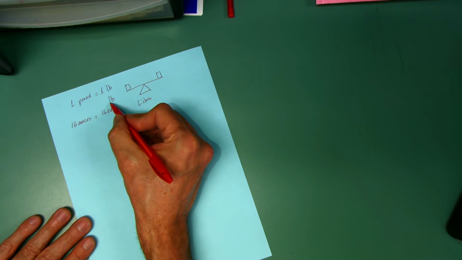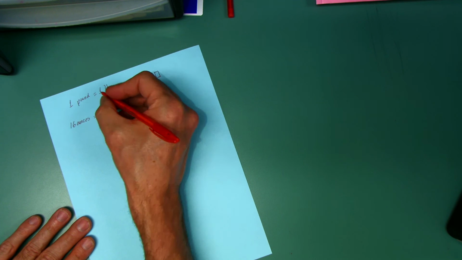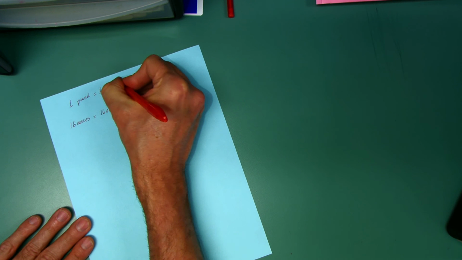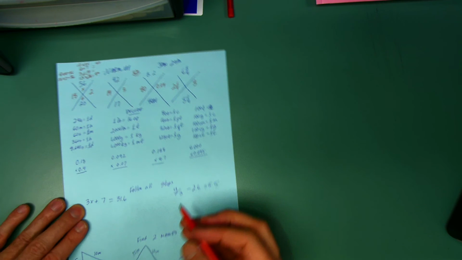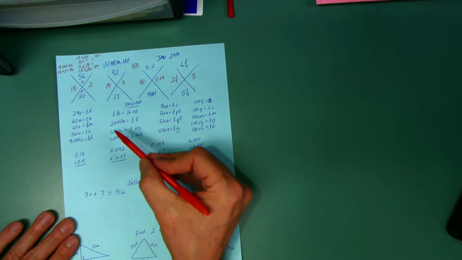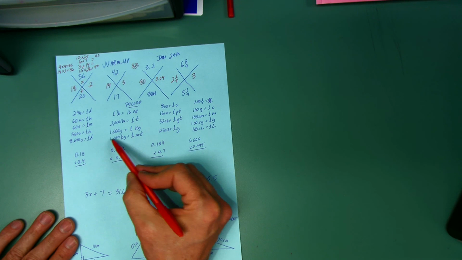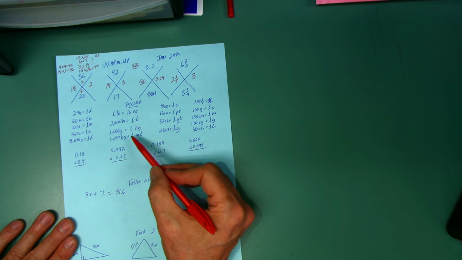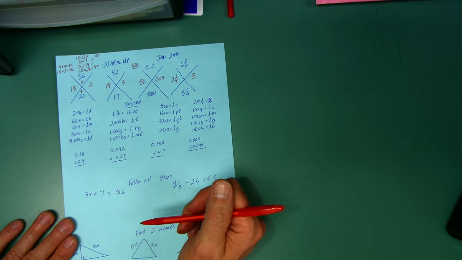That's a cool trick. There's 16 ounces in a pound. 1 pound equals 16 ounces, and LB kind of looks like it could be a 16. It's a little trick. Hey, if it helps you, it helps you, right? All right. 1,000 grams is 1 kilogram, and 1,000 kilograms is 1 metric ton. So a metric ton is 1,000 kilograms.